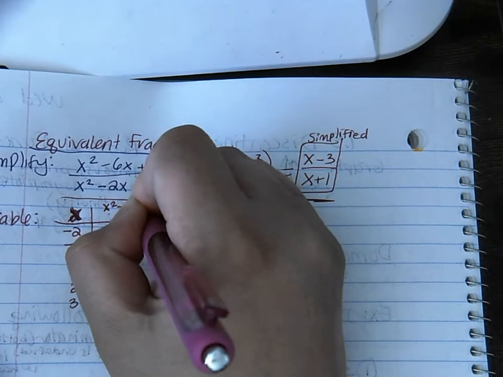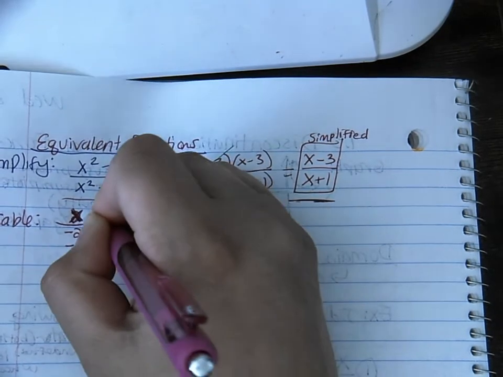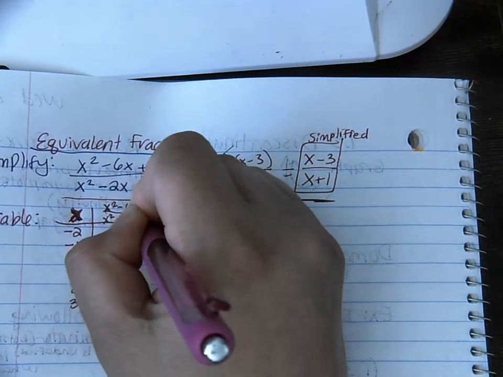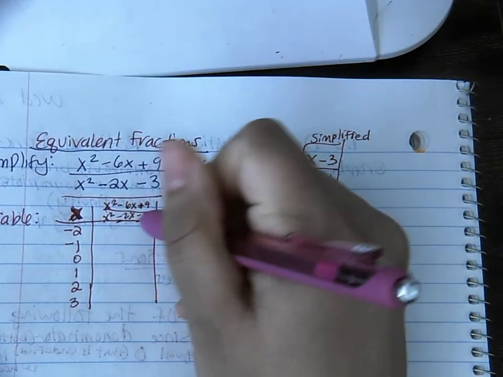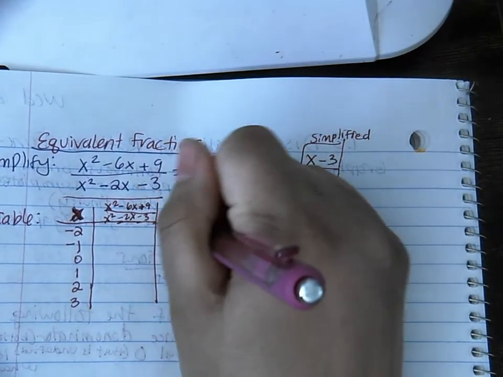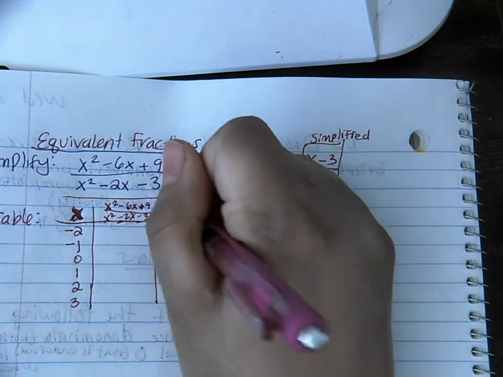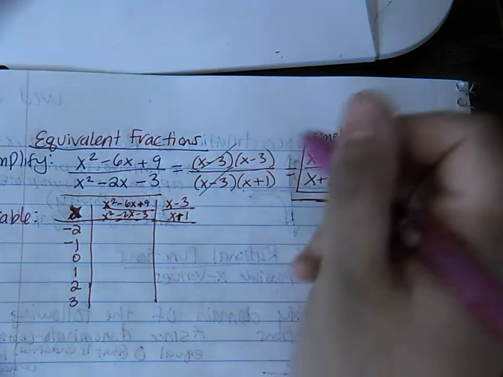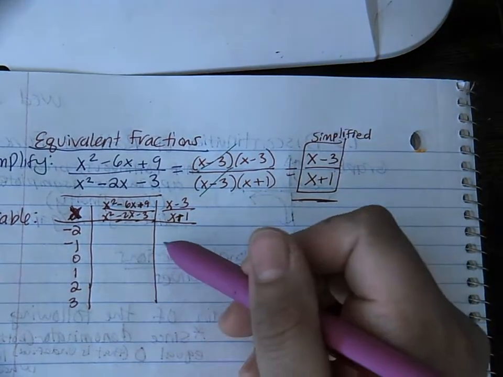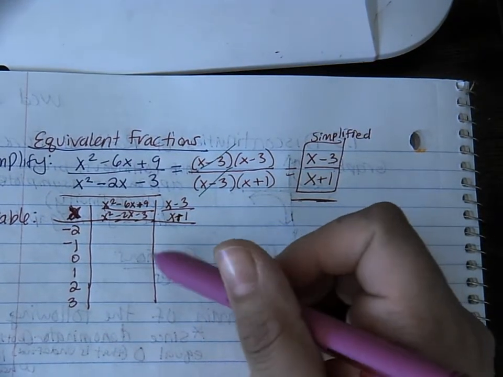Just rewriting what the original problem was: the x squared minus 6x plus 9, and the x squared minus 2x minus 3. And then finally, for this last column, I'll put our simplified version. That's what I typed into the calculator. So we don't always have to use graphing calculators for this. We can, or even just calculators.